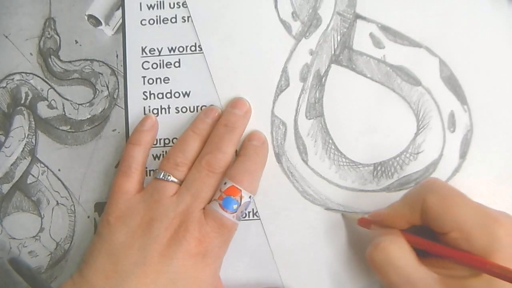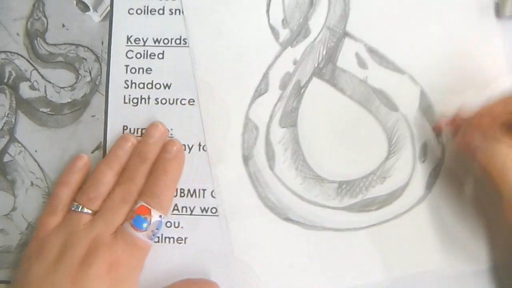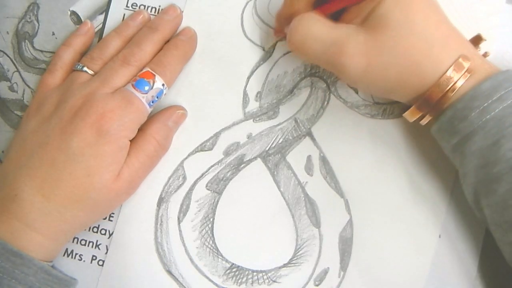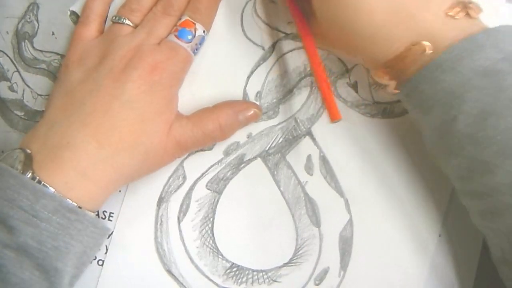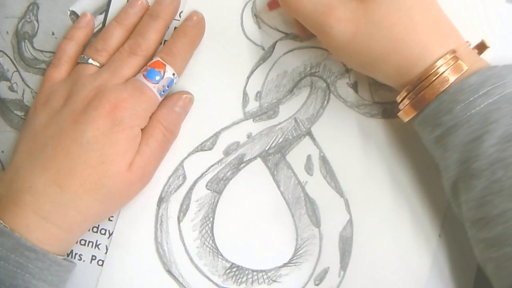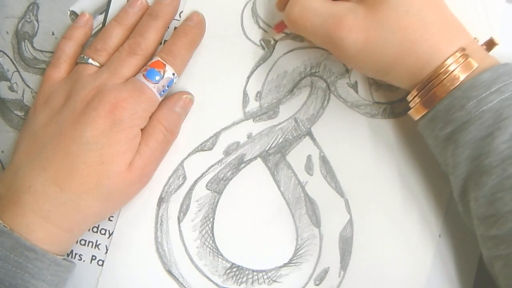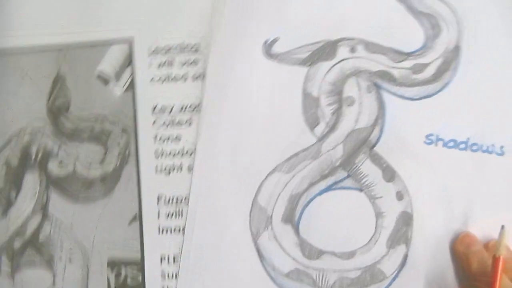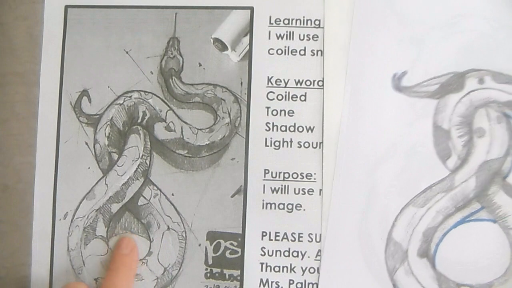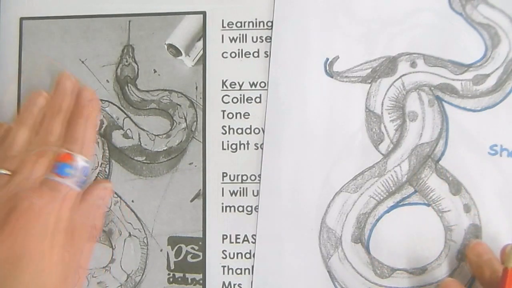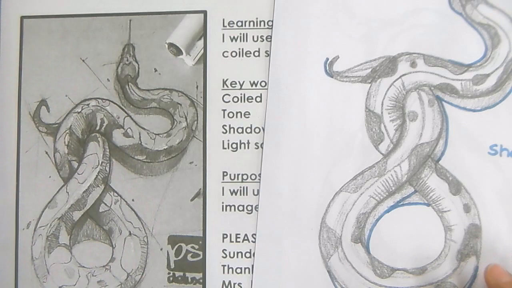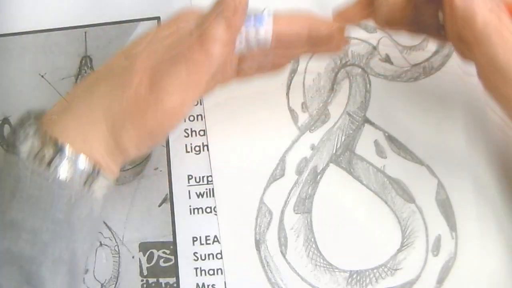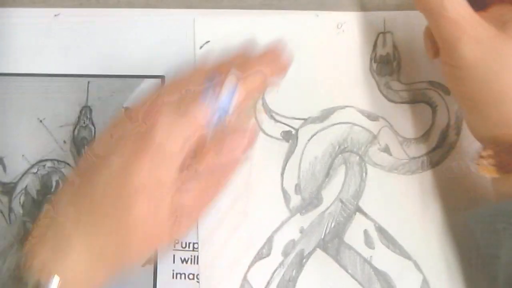Now, the most important part, in order for this animal to look like it's actually three-dimensional, is the shadow that it's casting on the paper. So I'm going to show you what I mean by pointing out where the shadows are on my original drawing and where they are on this drawing. I've created shadow here because the animal is sitting and the light source is coming from this direction. Okay, so the light source is from here. I'm just going to put a little sunshine so you can see where the light source is coming from.